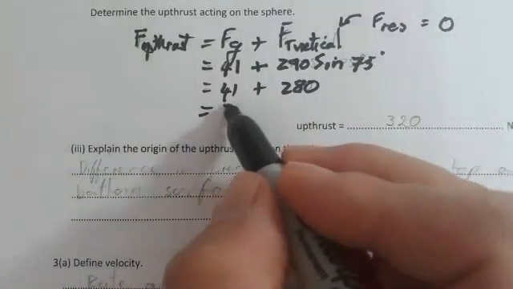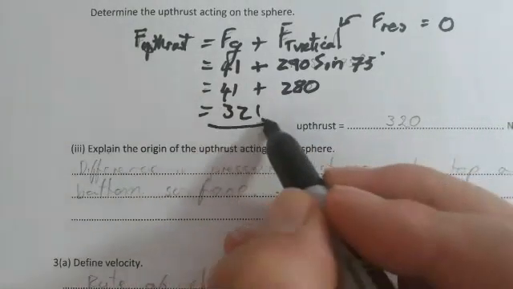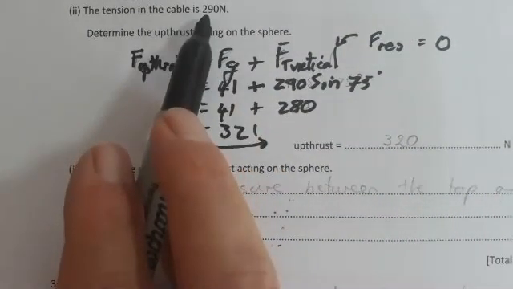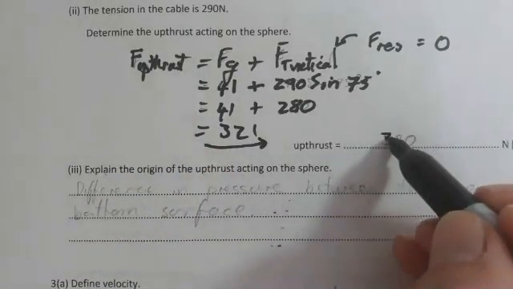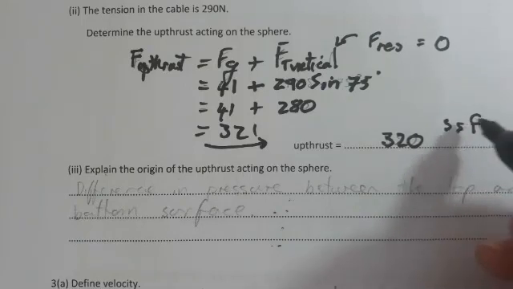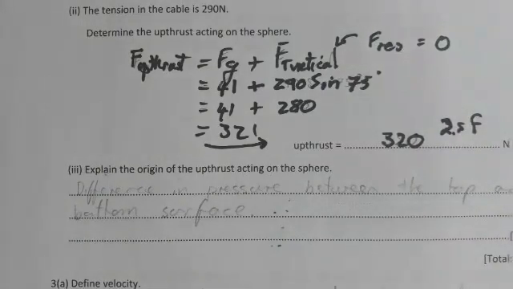So my final answer is 321 newtons, but remember my data was given to 2 significant figures. So we also give our final answer to 2 significant figures.